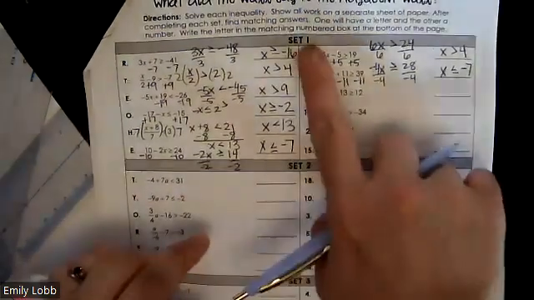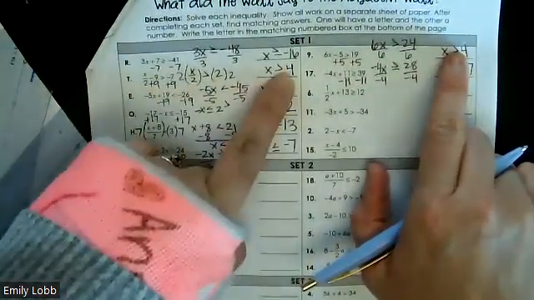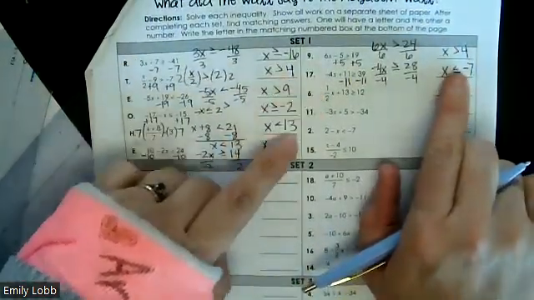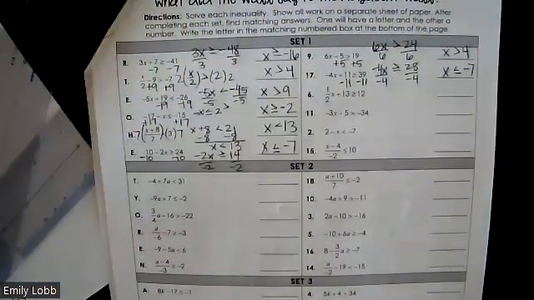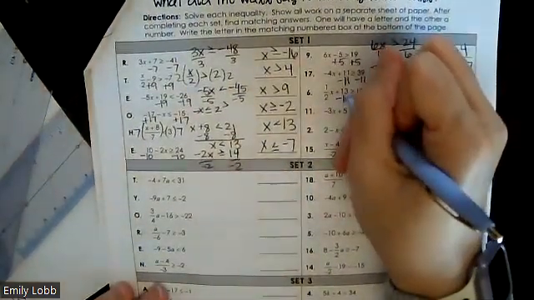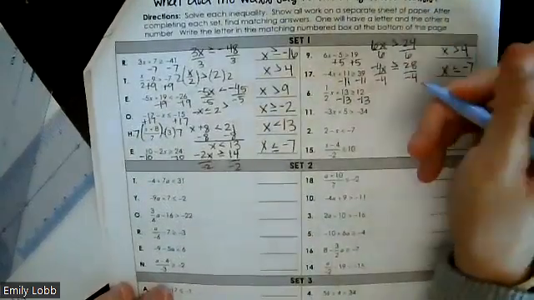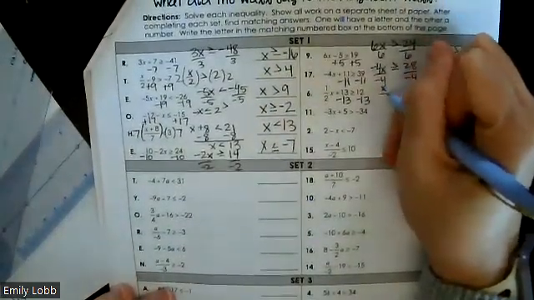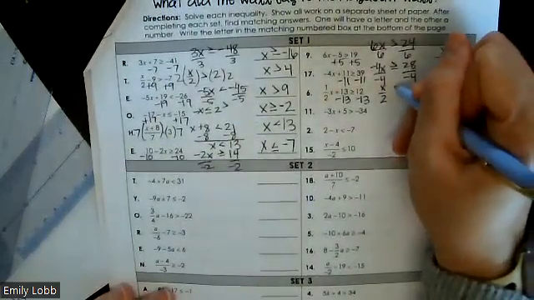See how number 9, the answer, matched with letter T? And here, number 17 matches with letter E. That's how we know what letters to put down in the numbers below. So we can finish these off if you'd like. If I'd subtracted 13 from both sides here, 1/2 x is really just like x over 2, right? When we multiply by the reciprocal anyways.